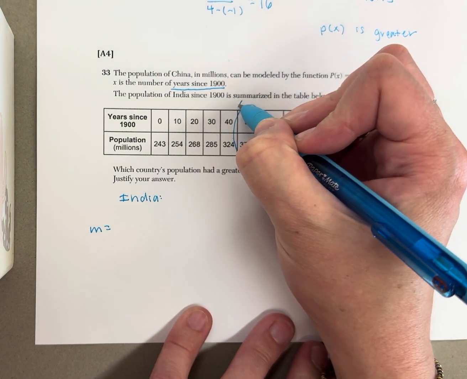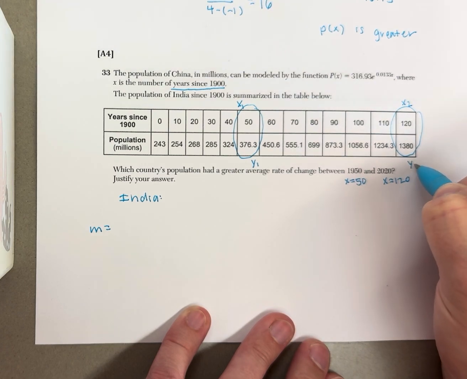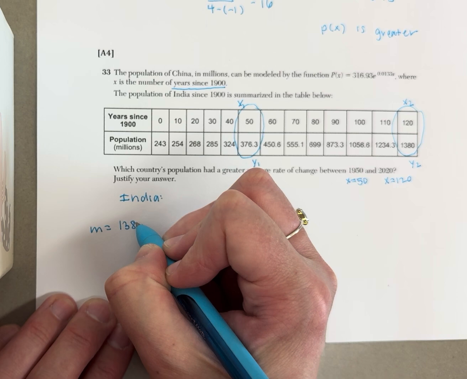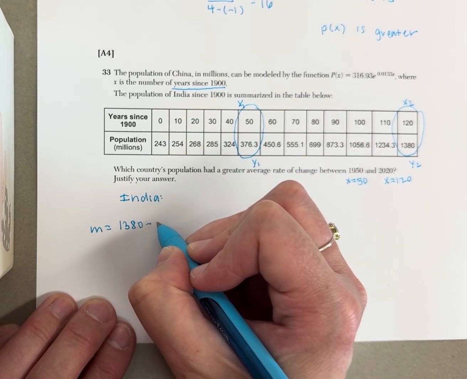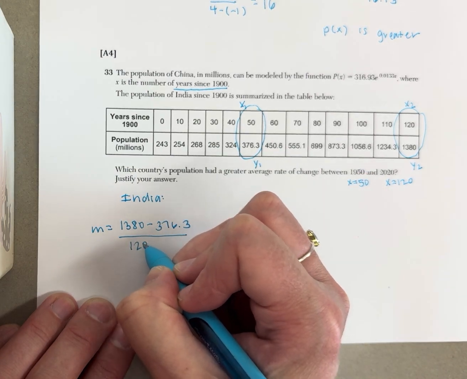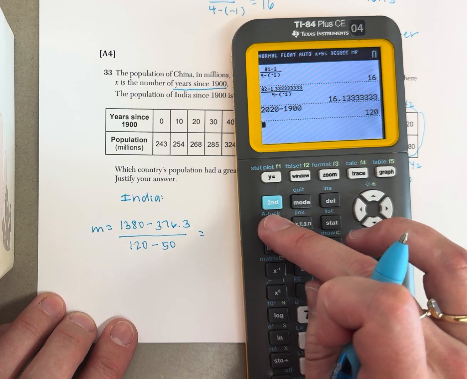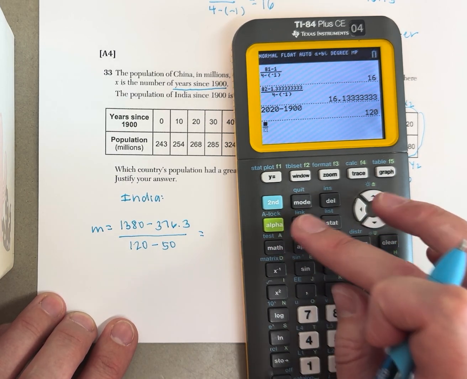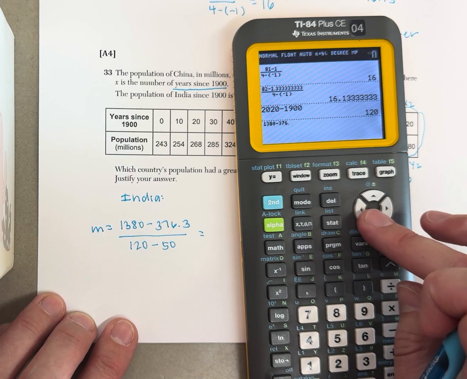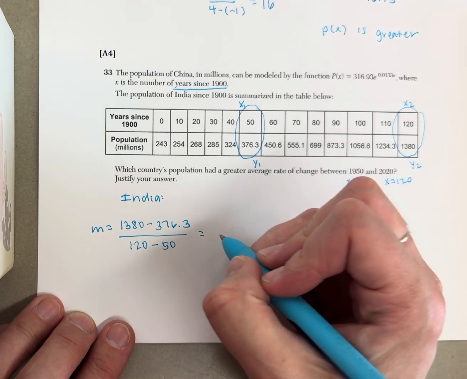So you've got x1, y1, x2, y2. So y2 is 1380 minus y1, which is 376.3. x2 is 120 minus 50. So we've got 1380 minus 376.3, 120 minus 50, 14.3.